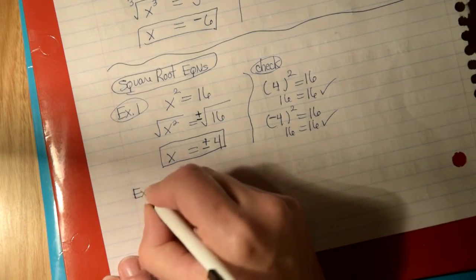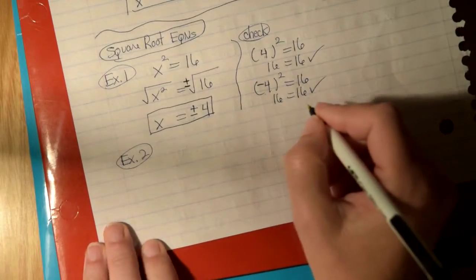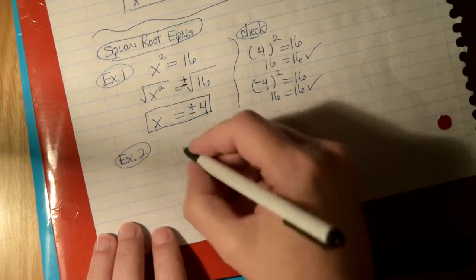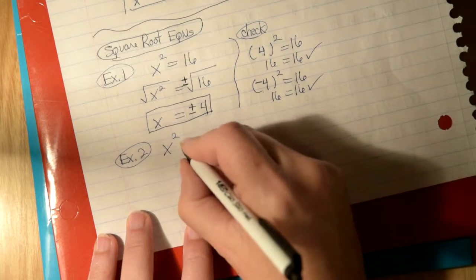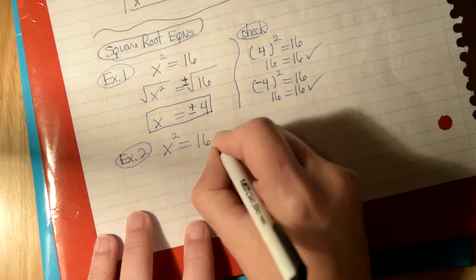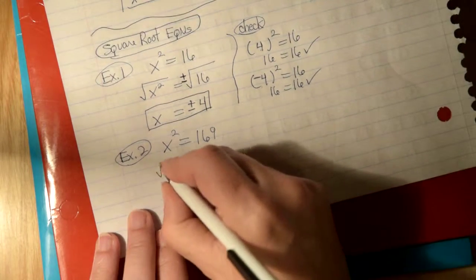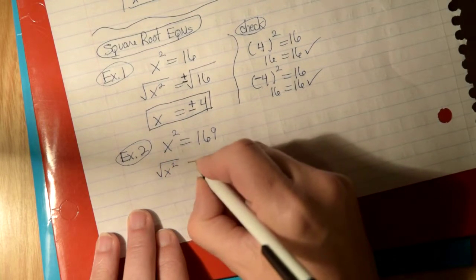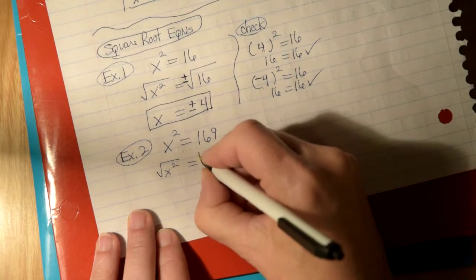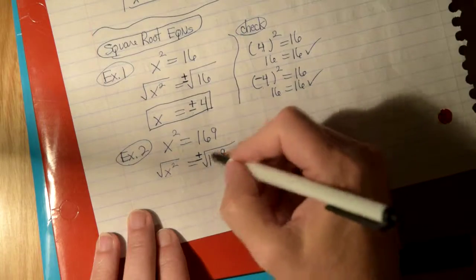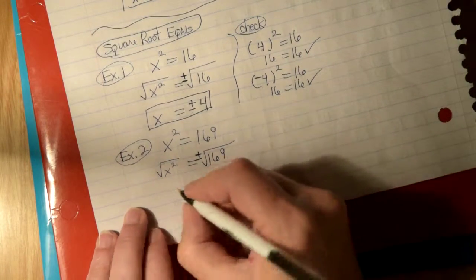One more square root example. Let's do x squared equals 169. Take the square root of both sides. Don't forget the plus minus on the right side, or the other side from your variable.